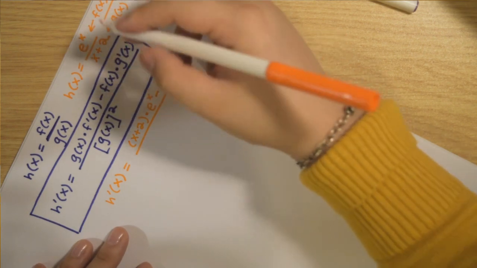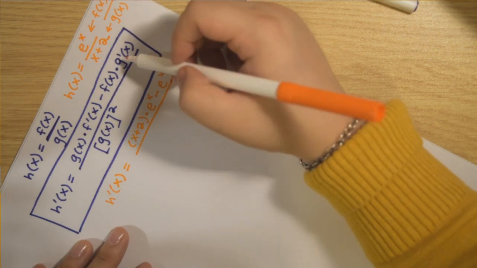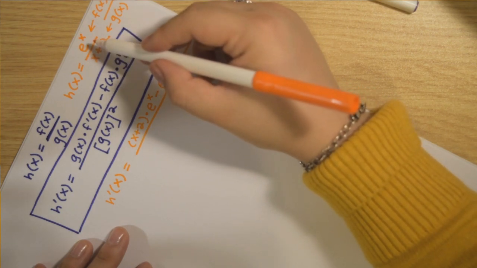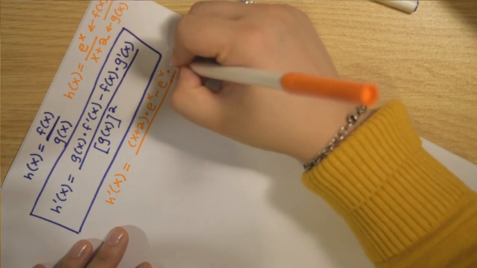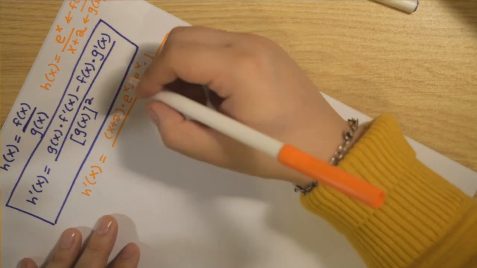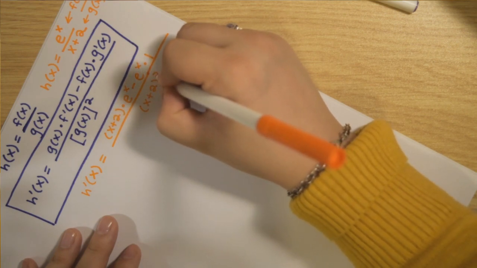Minus f of x, so e to the x, times the derivative of x plus 2, which is 1, plus 0, which is just 1. And on the bottom, we have x plus 2 squared, and that's it.